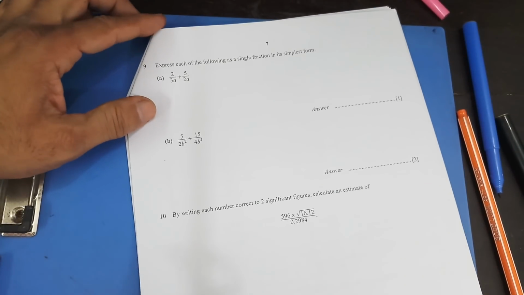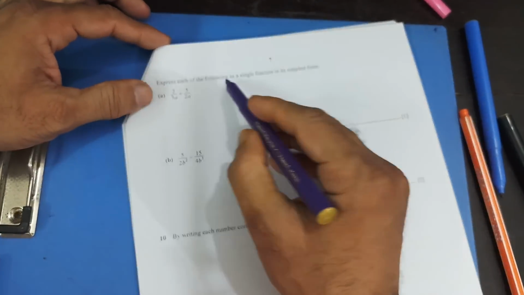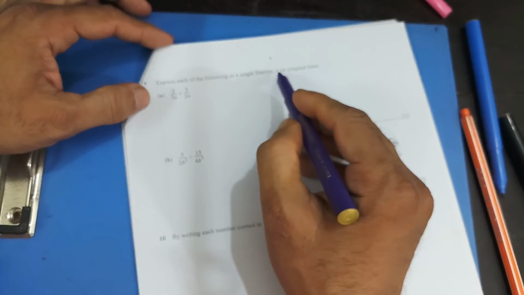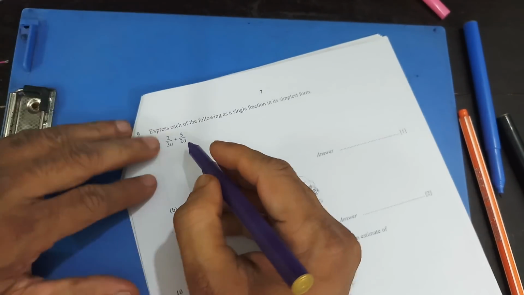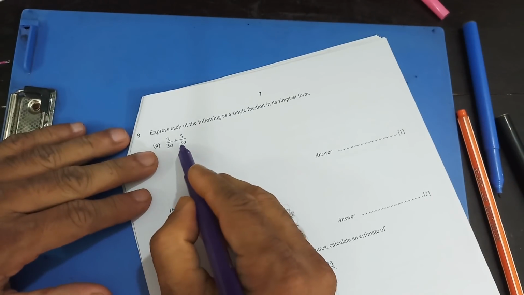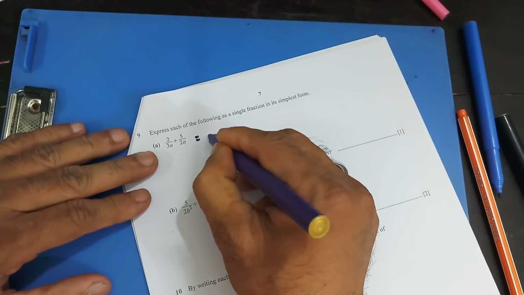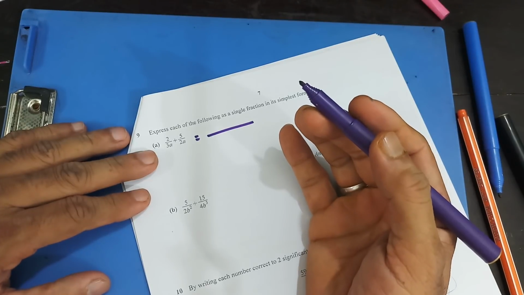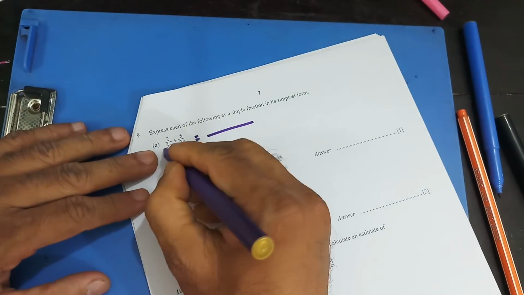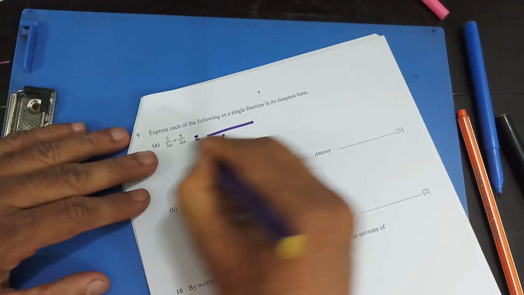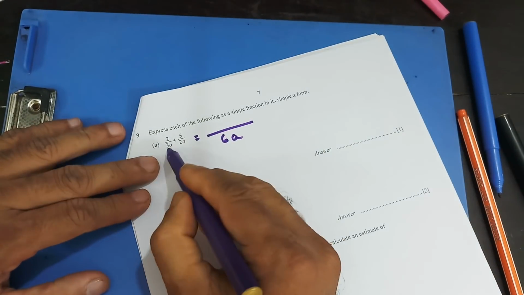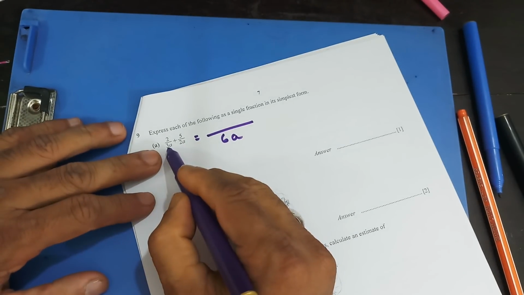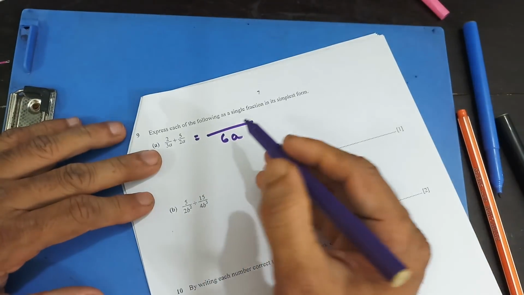Now question number 9. Express each of the following as a single fraction in its simplest form. So see that I have 3 and 2, they are co-prime, so I need to multiply the two of them. When two numbers are co-prime, then to find the LCM we need to multiply them. So 2 times 3 is 6 and a remains a. Now if you divide 6a by 3a, the answer is 2.